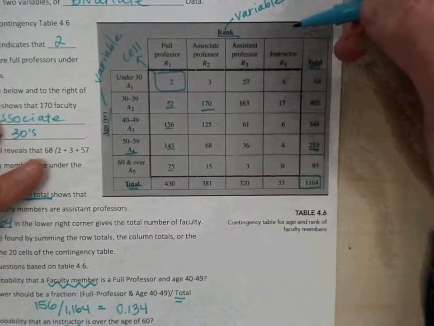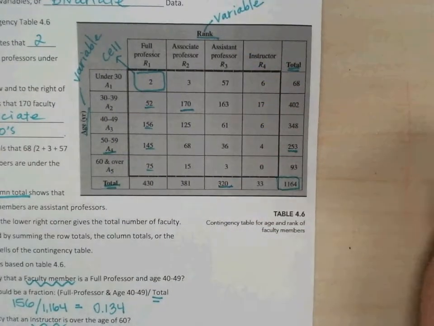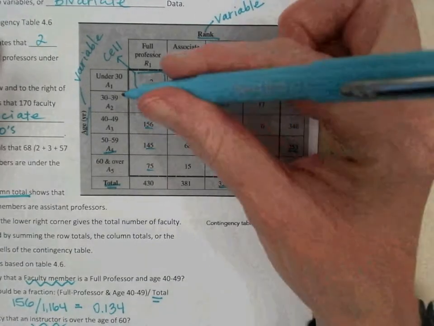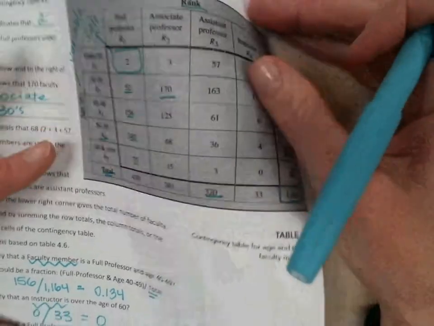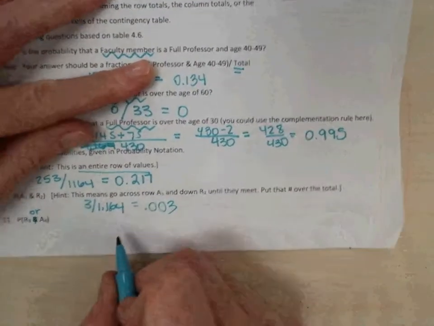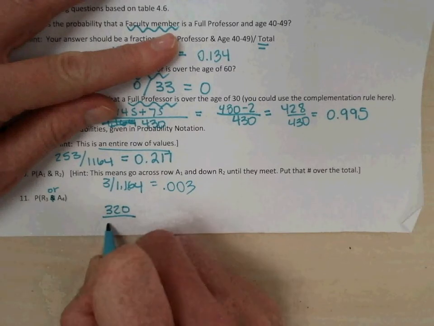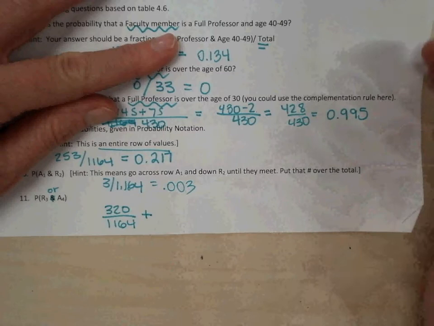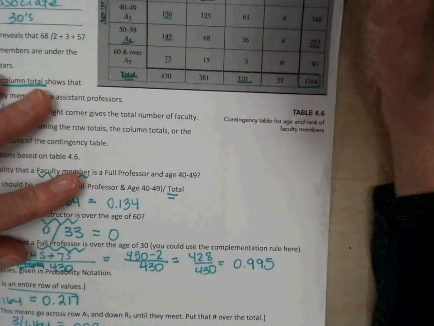R3 would be 320, and A4 would be 253, right? So we would have 320 out of 1164 plus 253.